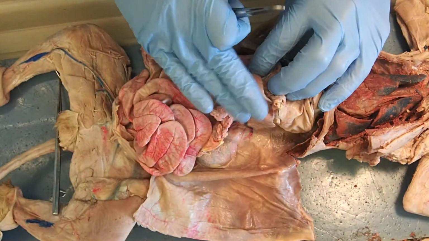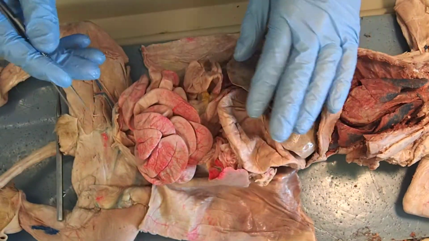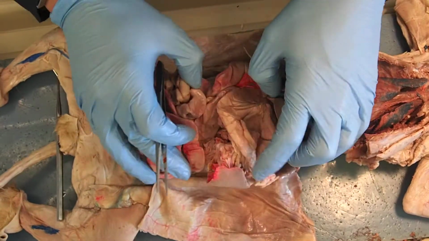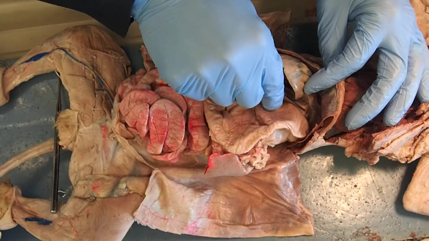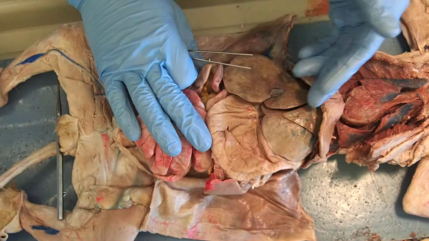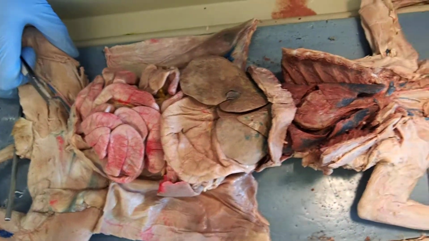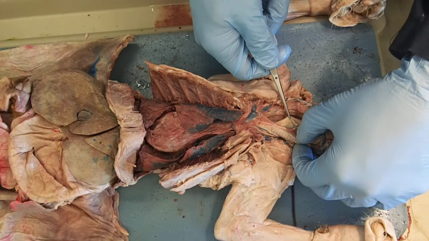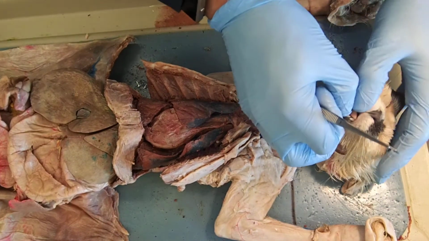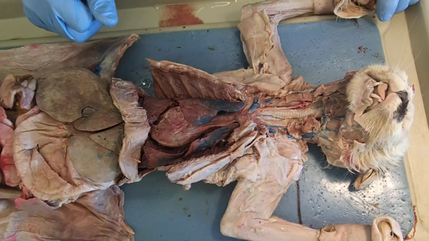You have the spleen in the back here. All right. You have the stomach, the esophagus coming out of the esophageal hiatus, the esophagus rising up, dorsal to the trachea and into the oral cavity. And that should do it.